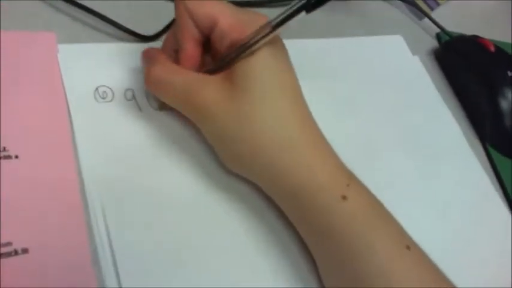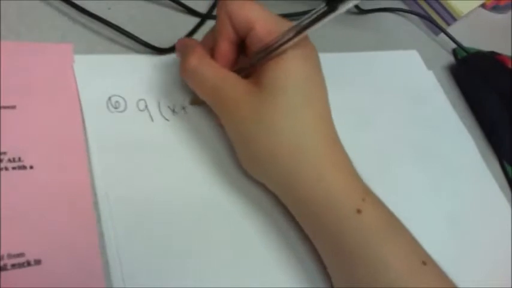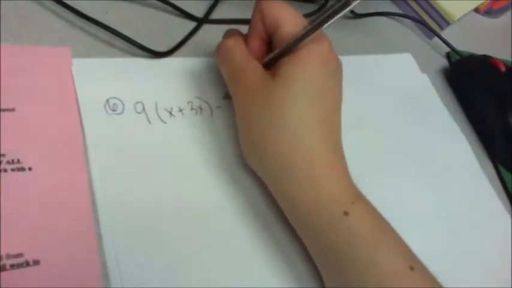All right, number 6. Simplify the expression to its lowest form. So we have 9 times the quantity of x plus 3x minus 1.